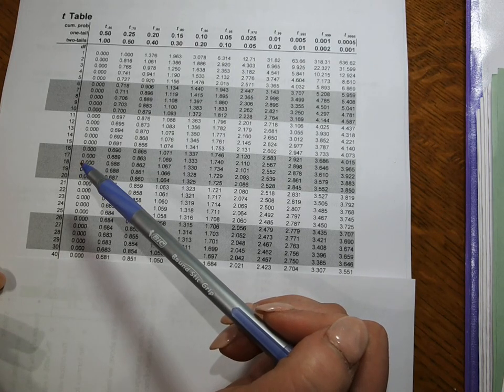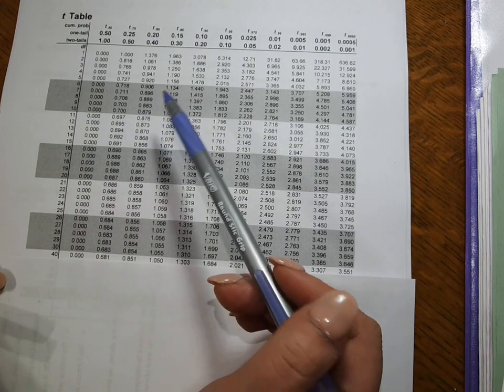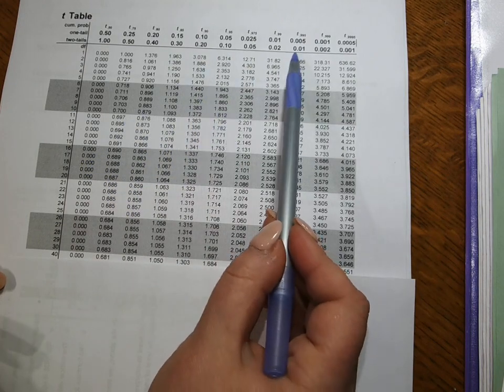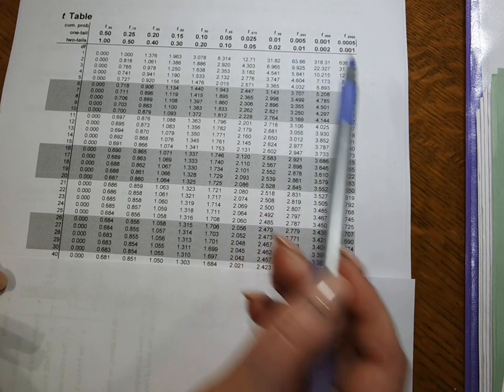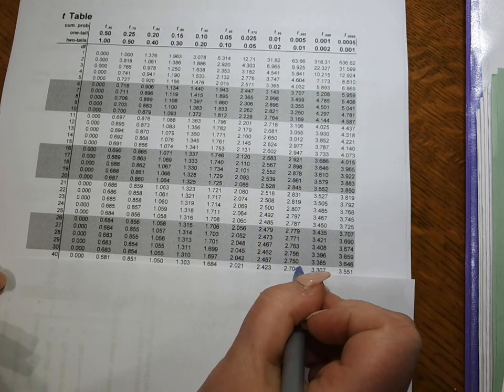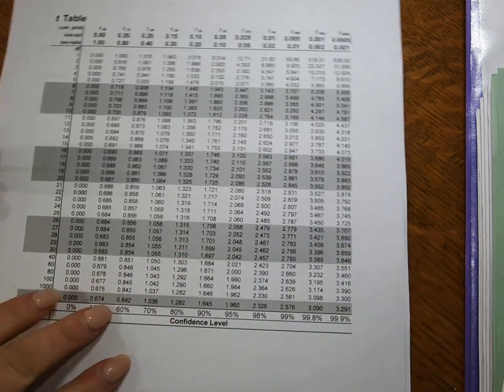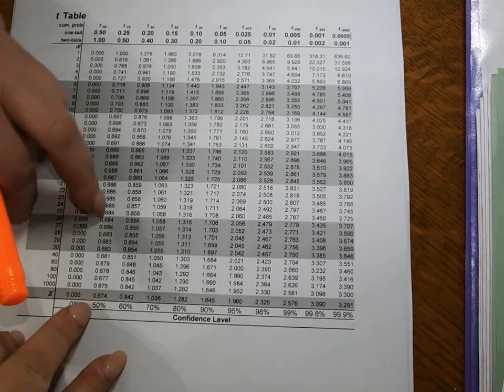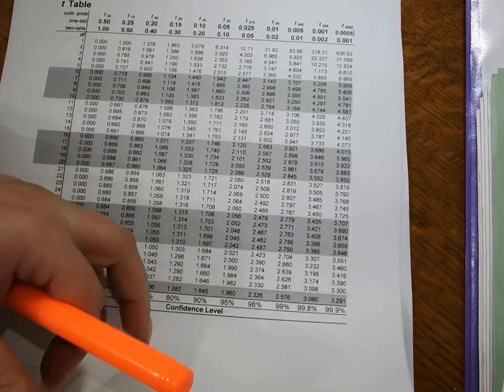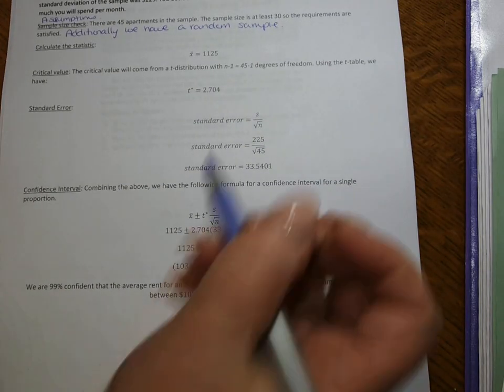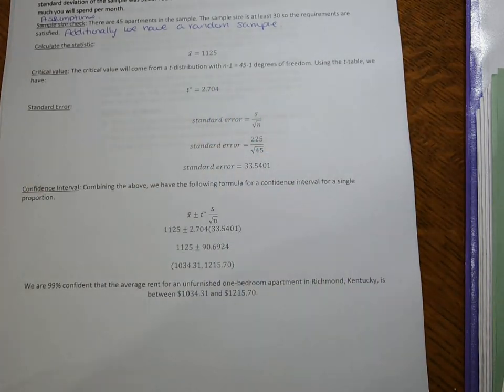So if I'm 99% or 0.99 confident, 1 minus that value would leave me with 0.01. Seeing where those match up gives me the value of 2.704. And so if we go back to the notes, we see the value that we have here is 2.704.